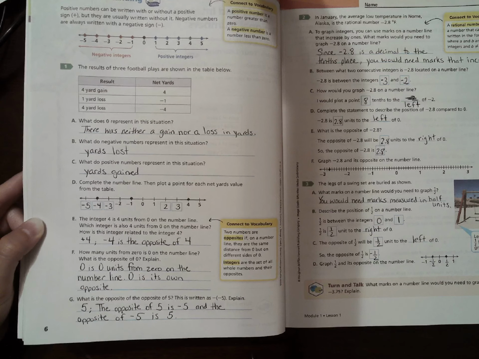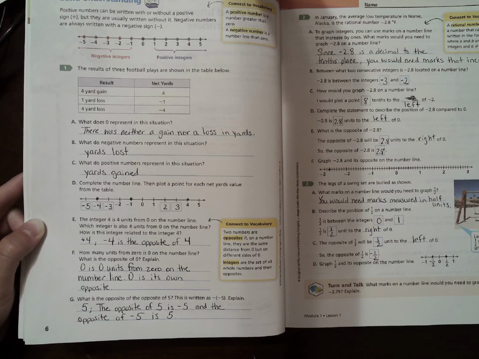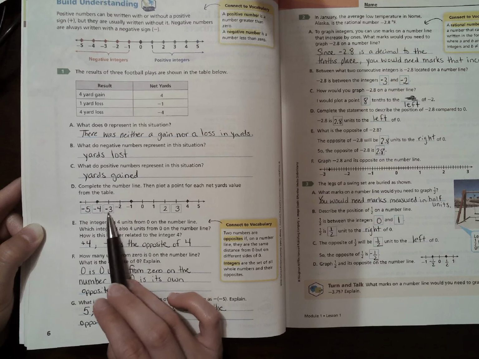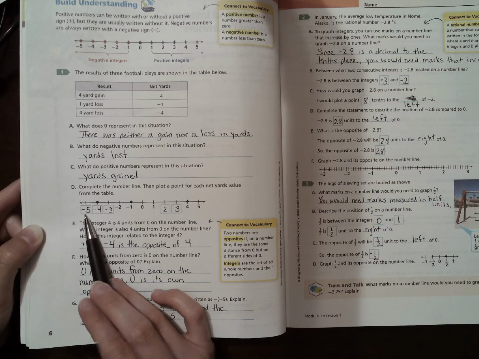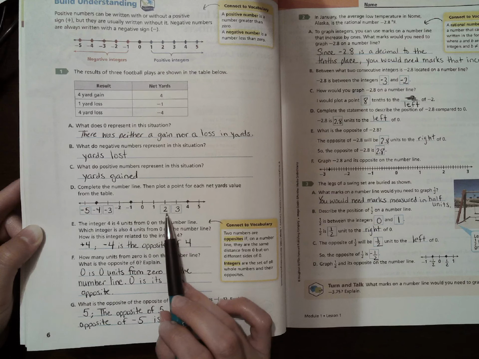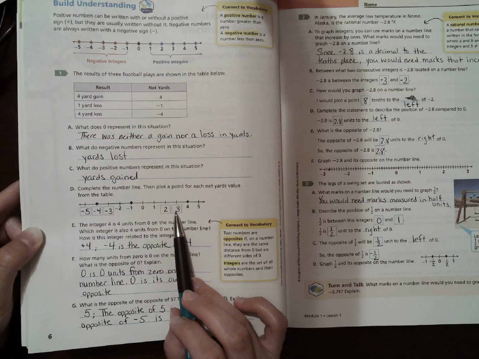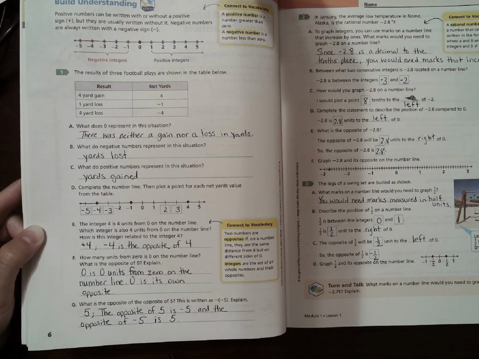Complete the number line, then plot a point for each net yards value from the table. We are going to fill in to the left of 0, -3, -4, and -5, and to the right of 0, 2, and 3. Now we are going to plot each net yards value.